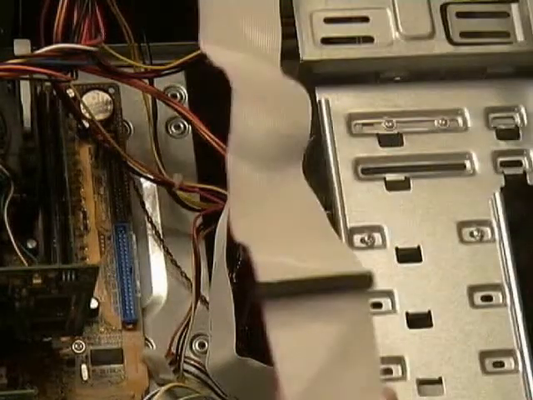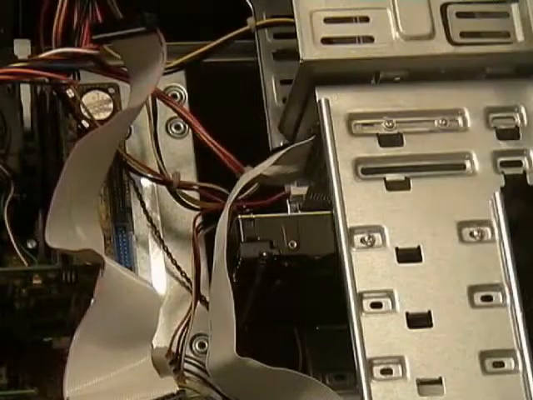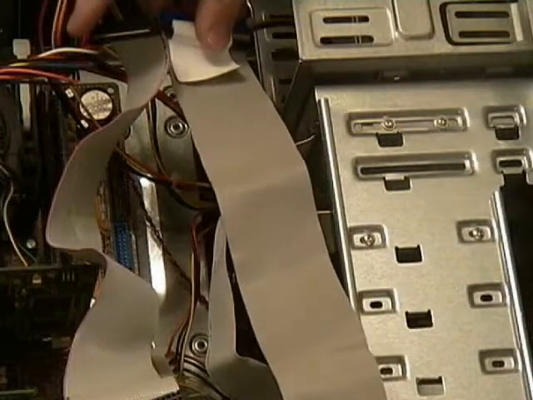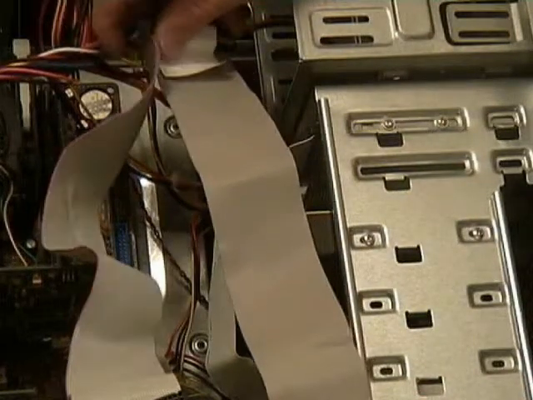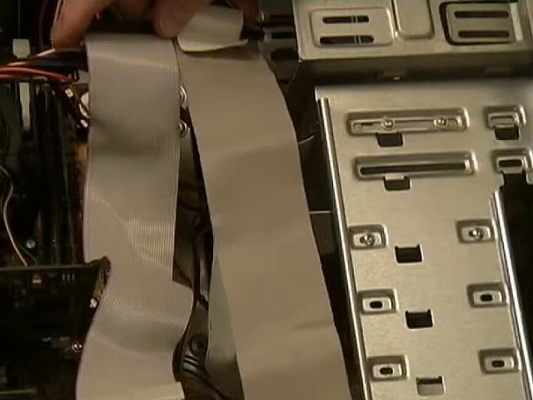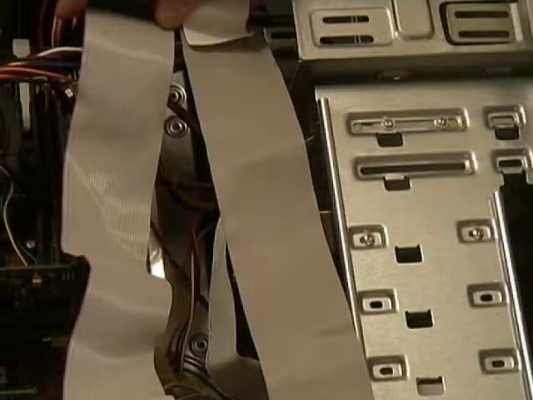I have this one, and I also have this one. They both have identical plugs. Which one should I use? Well, if you look very carefully, the one on the left has fewer wires than the one on the right.